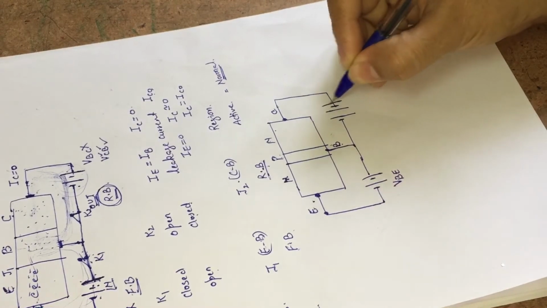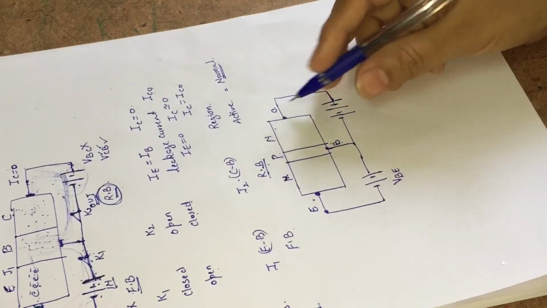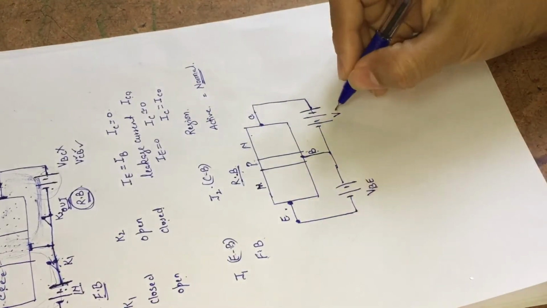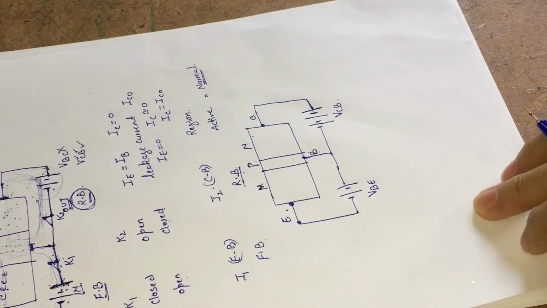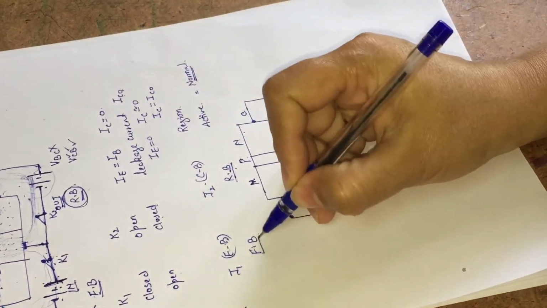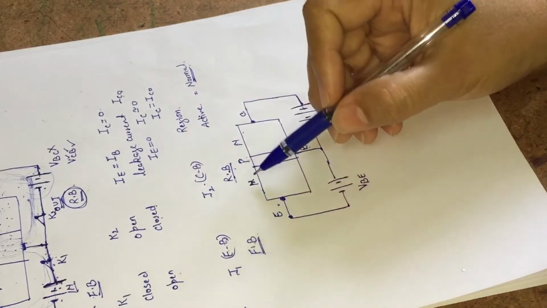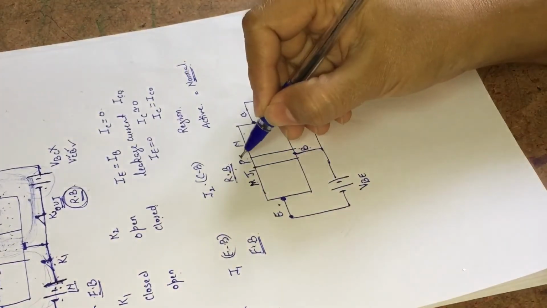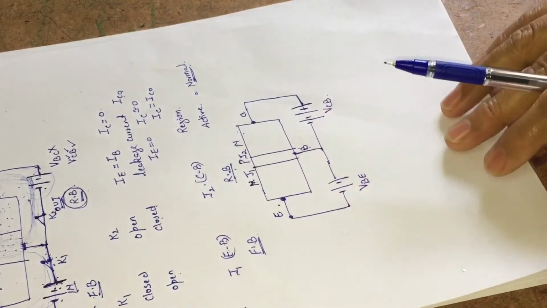This is our positive terminal and this is our negative terminal, and we will call this source VCB. Now we will discuss the working of our transistor in this special case, the normal case where the input side, that is the emitter base junction, our first junction, is forward biased, and our second junction, the collector base junction, is reverse biased.